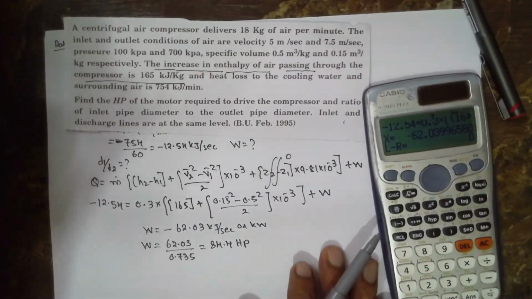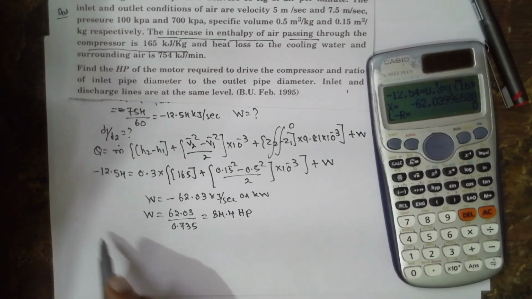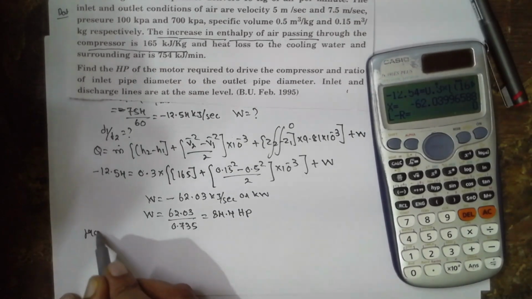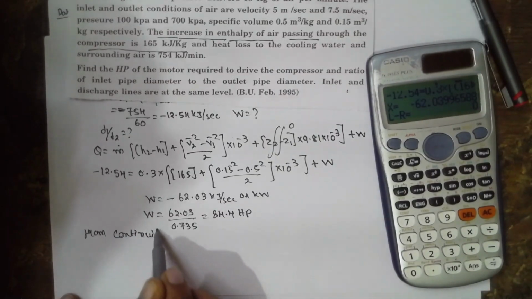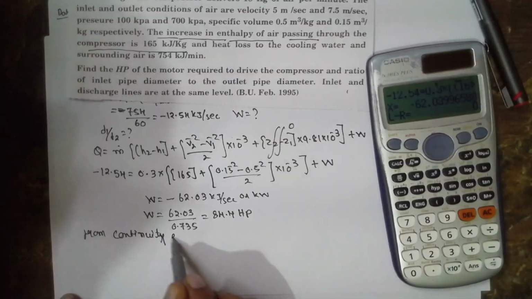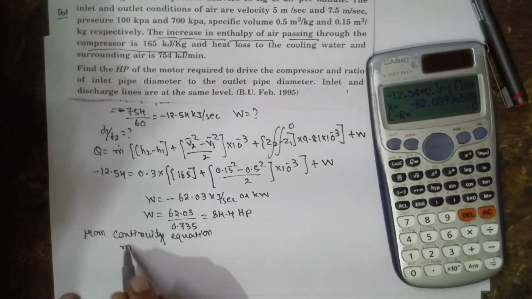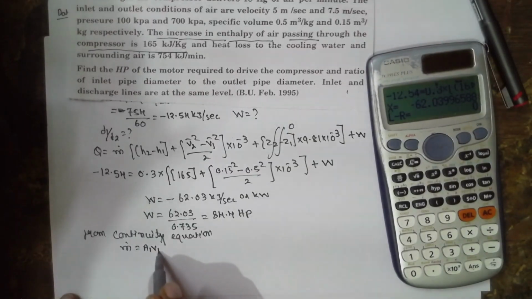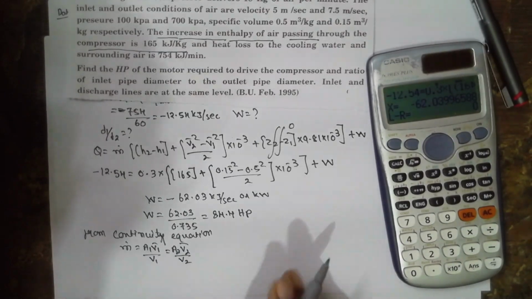Now we have to find the ratio D1 by D2. We know the continuity equation: M dot is equal to A1 V1 bar divided by v1 is equal to A2 V2 bar divided by v2.